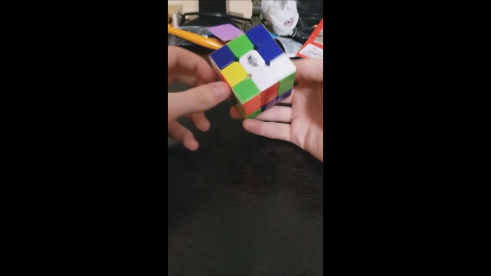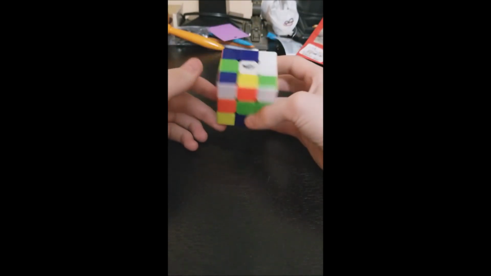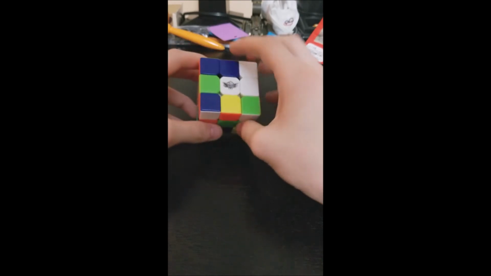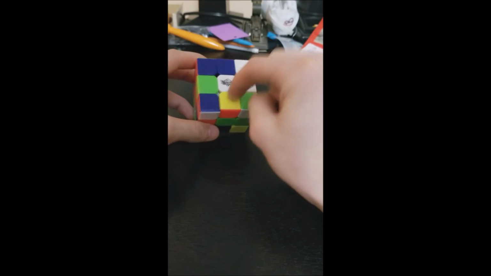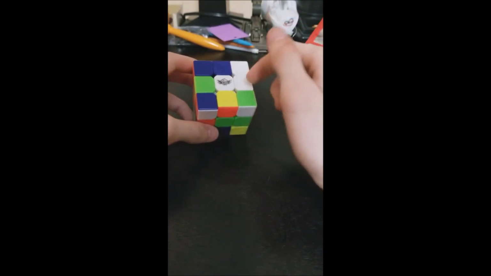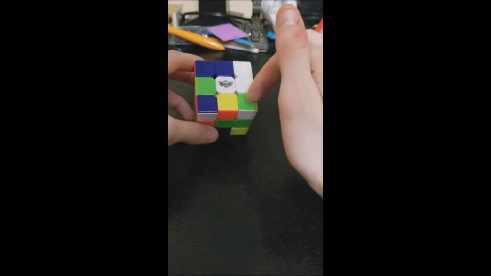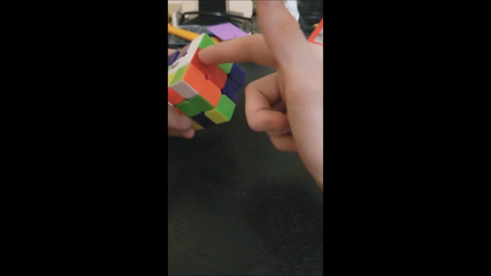So the first thing we're going to do to get it started is make a white cross. So we're going to ignore the corner pieces right now. We're going to want these white edge pieces. Now you can't just put any white edge pieces on here because they need to align with the centers.